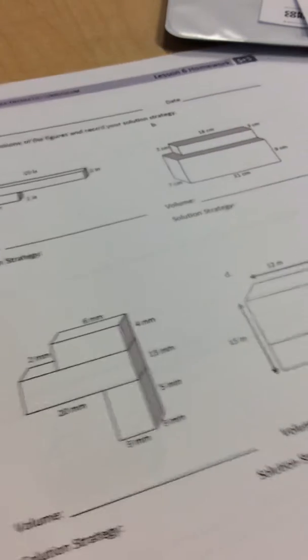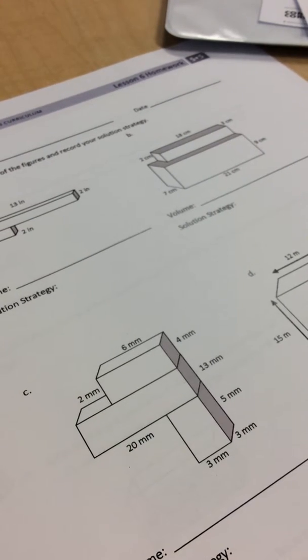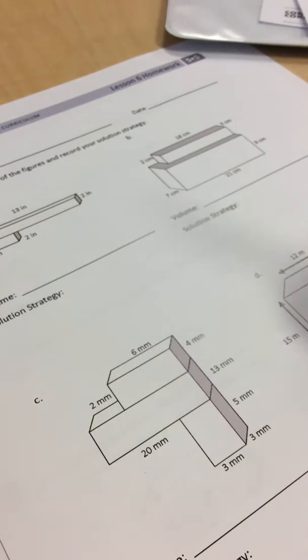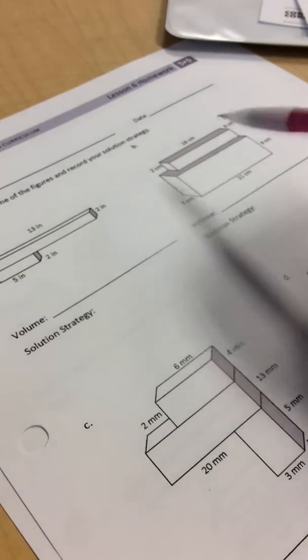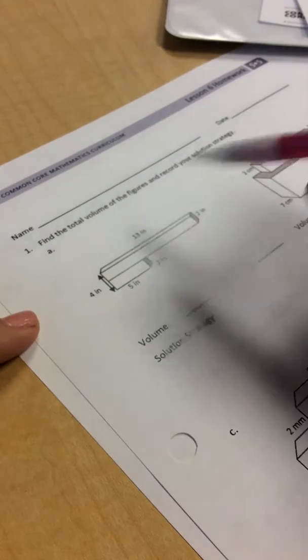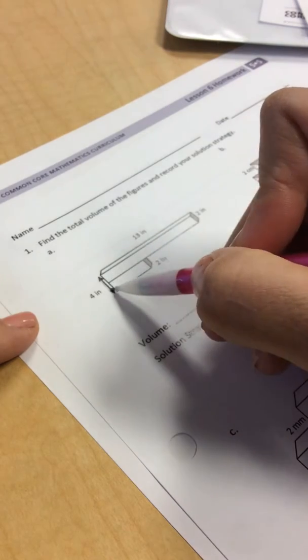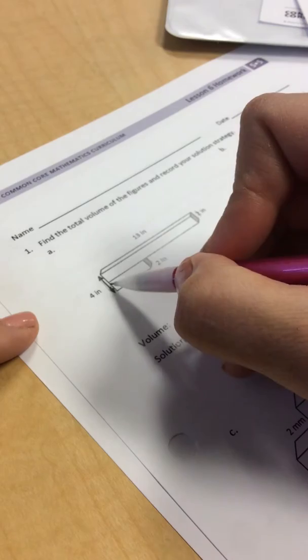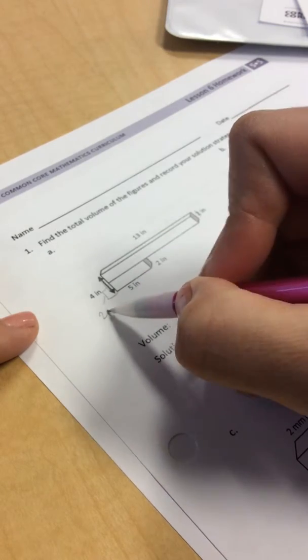Okay, this is lesson 6 of module 5. So we'll go ahead and look at how we find the volume of two rectangular prisms that are put together. We'll just start off with letter A, and we see that the total height here is 4 inches and the total height here is 2 inches, making the height just on this guy 2 inches.